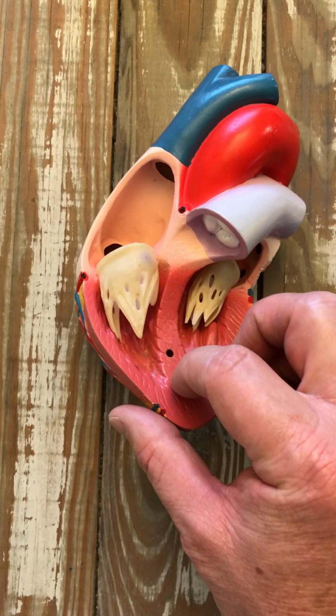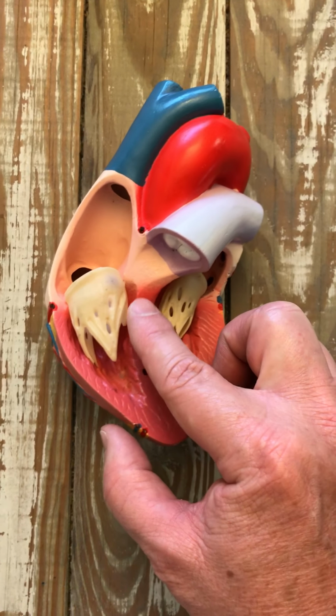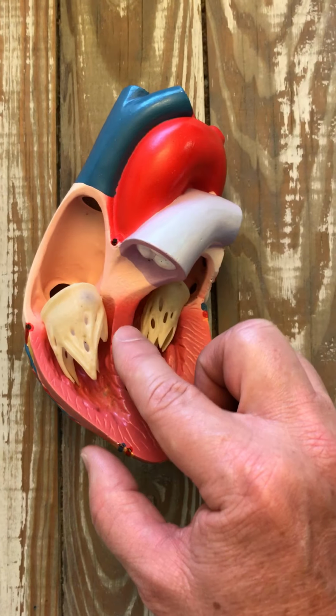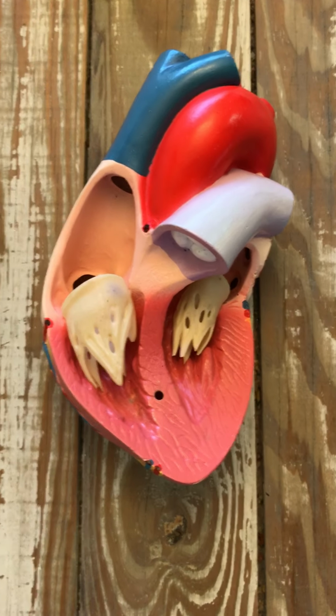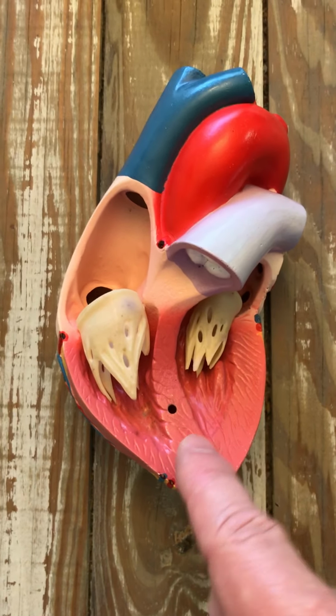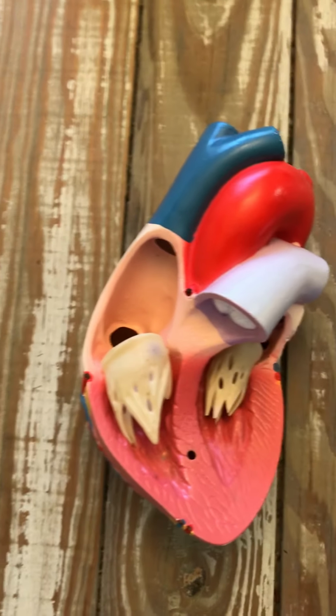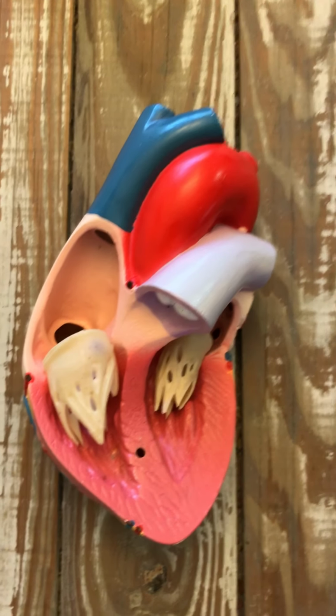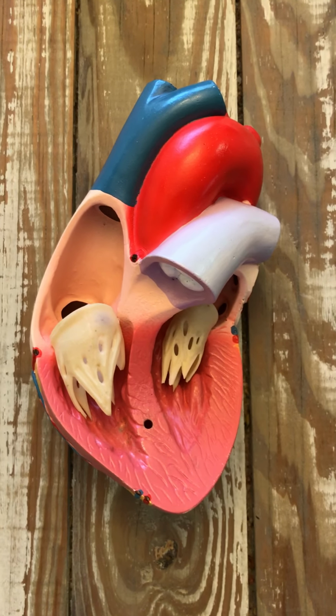Right here in between the ventricles, there's a wall called an interventricular septum. Well, interventricular, inter means between the ventricles is a wall. And you'd better keep a wall between this right pump of the heart and this left pump. There's also an interatrial septum, but you can't see it on this model right here.